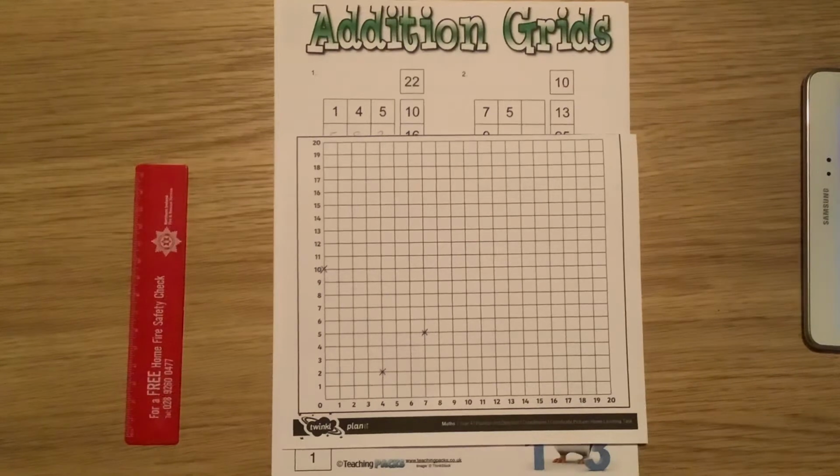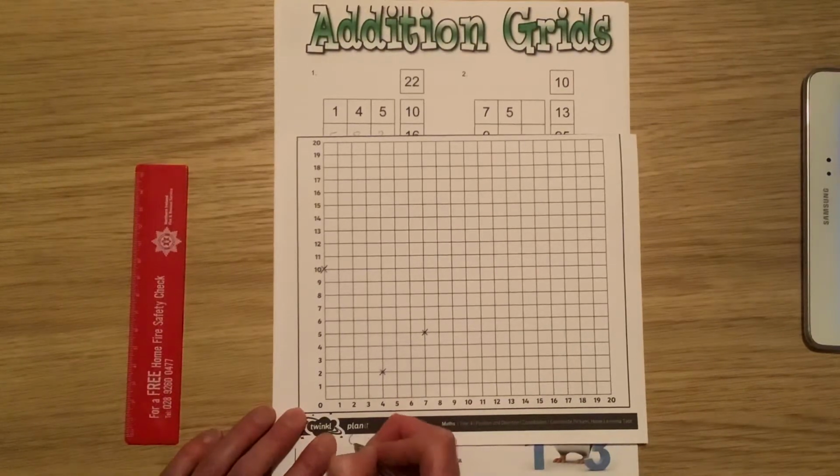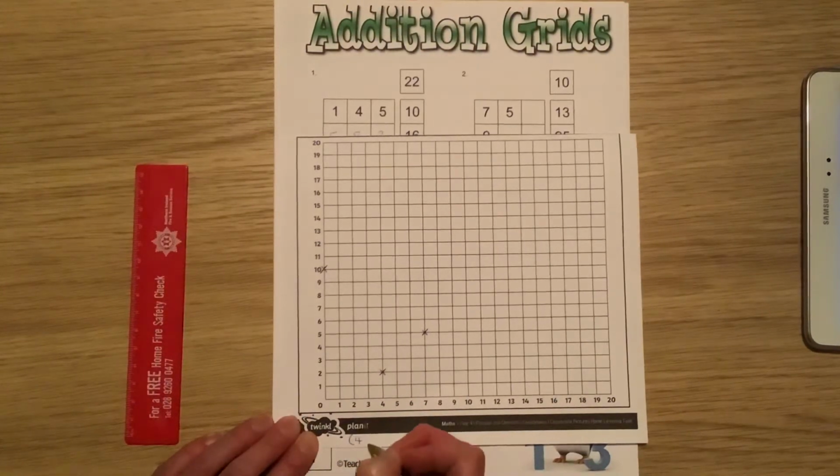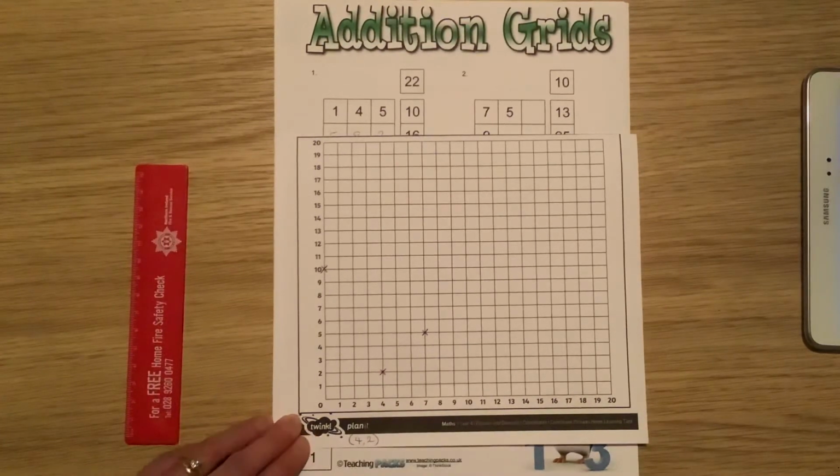Now, if I was writing that down as a coordinate, I would put a set of brackets. Then I would write the number going across. So I went across 4. Then I would put a comma. And then I would say, how far up did we go? We went 2 up. So that X is at 4, 2.